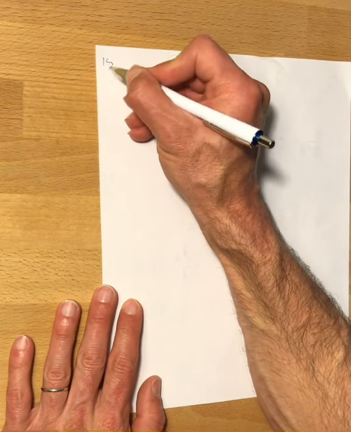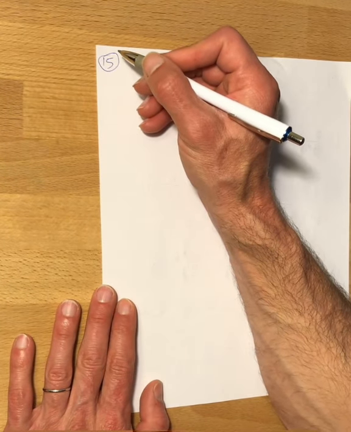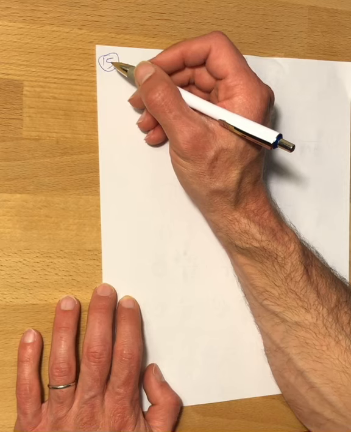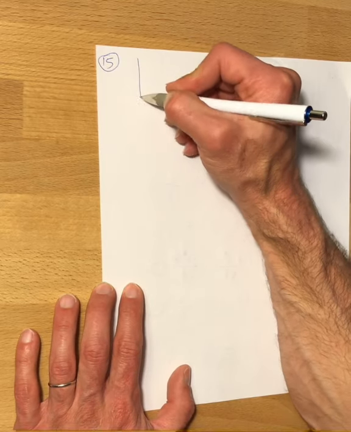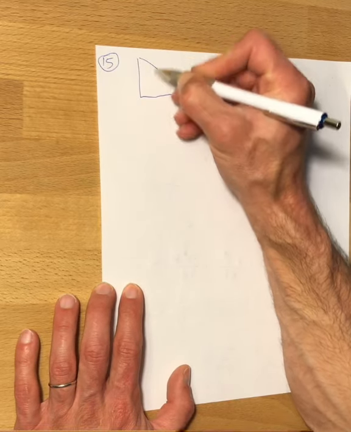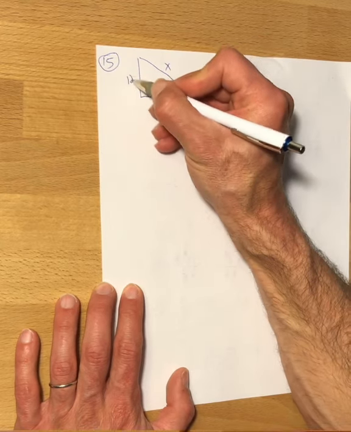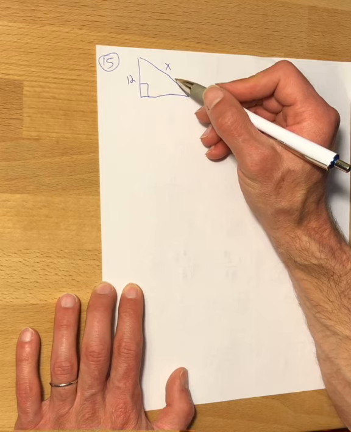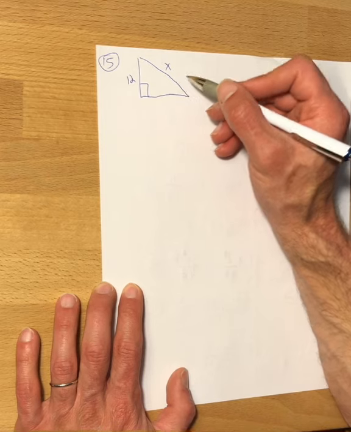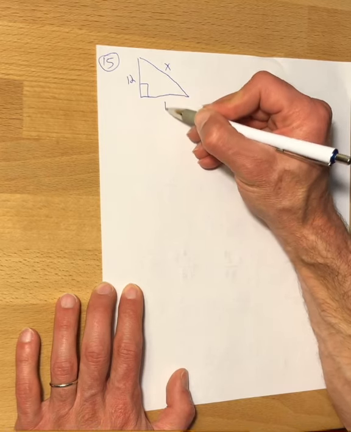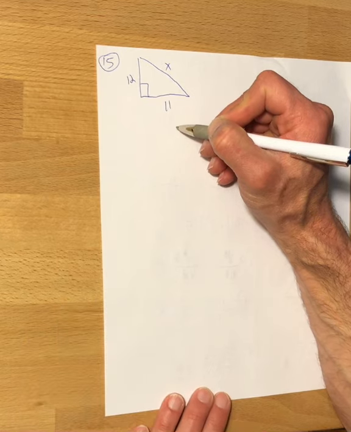Number 15. How long is the string reaching from the top of... Okay, so we have a flagpole. Here's your string. We're trying to find how long this string is. It's reaching to the top of a 12-foot flagpole that is 11 feet from the base. Pythagorean theorem.